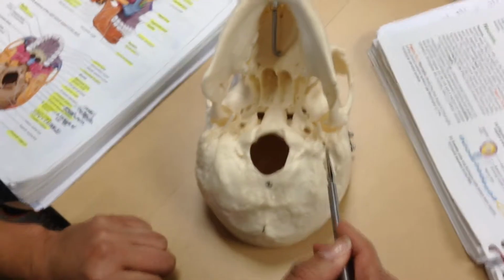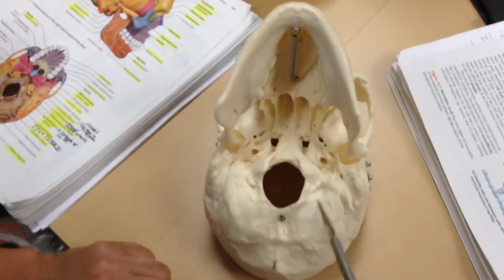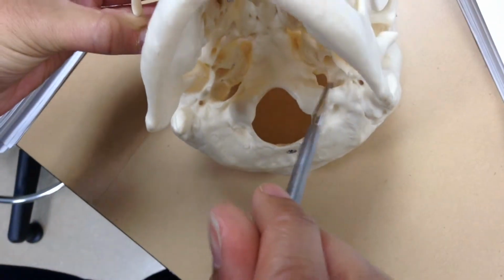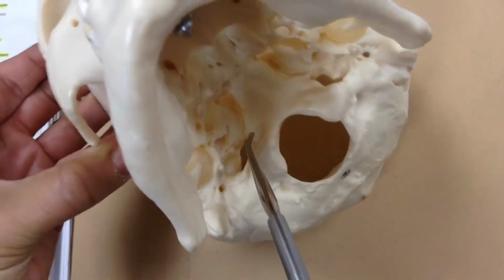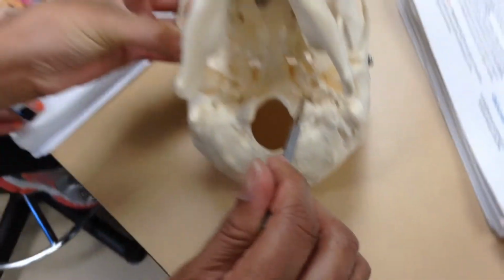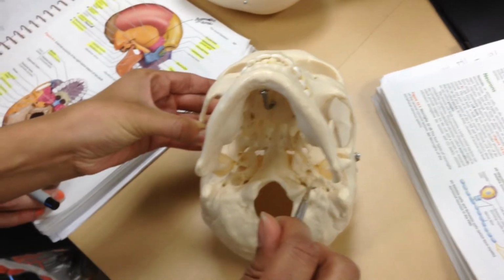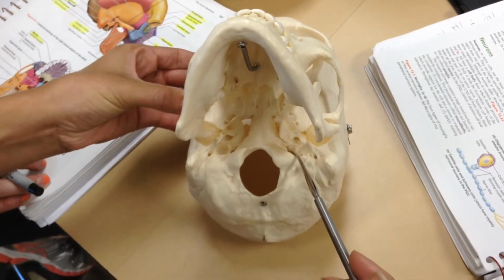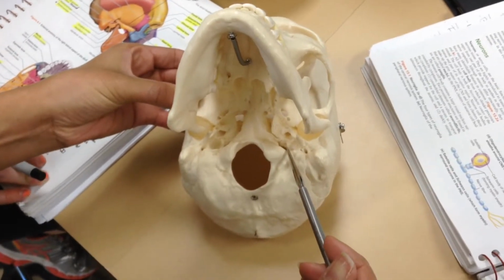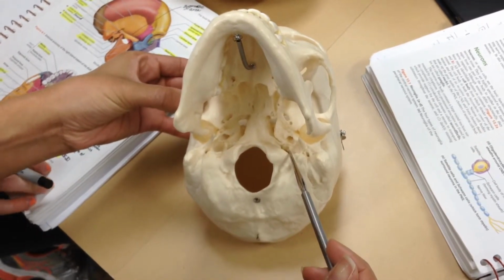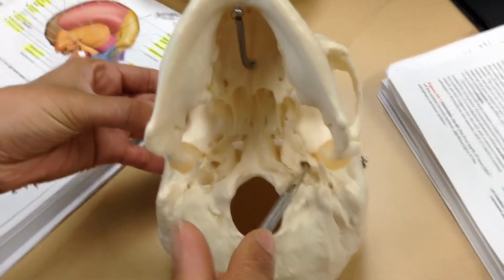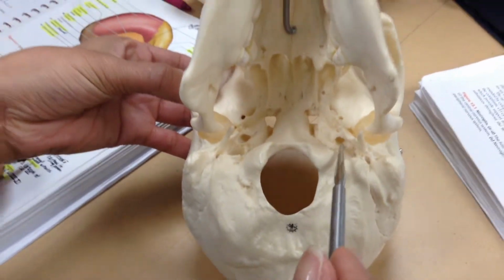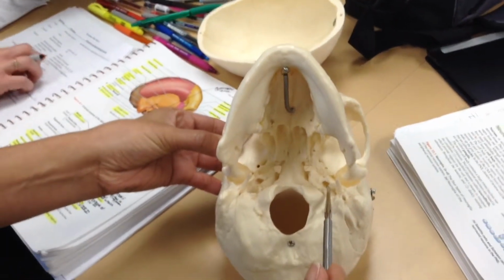And then we have the jugular foramen. It's the big hole right here. Okay. Both sides. And the structures that pass through are the internal jugular vein and cranial nerves 9, 10, 11. Okay. And then there is the carotid canal. And the internal carotid arteries go through the carotid canal.